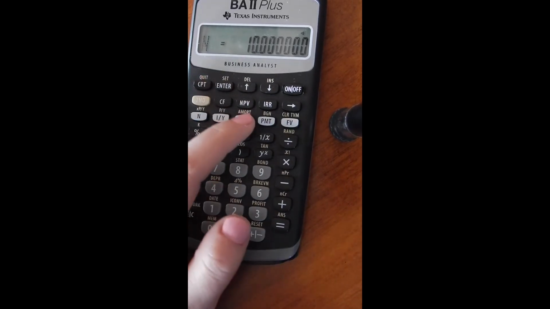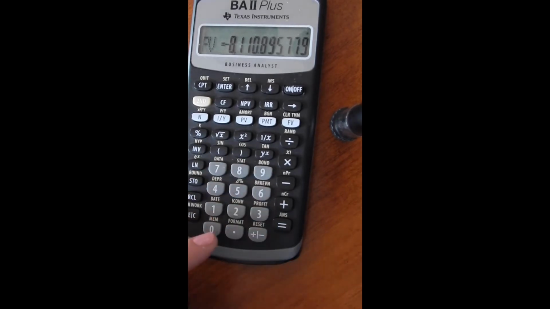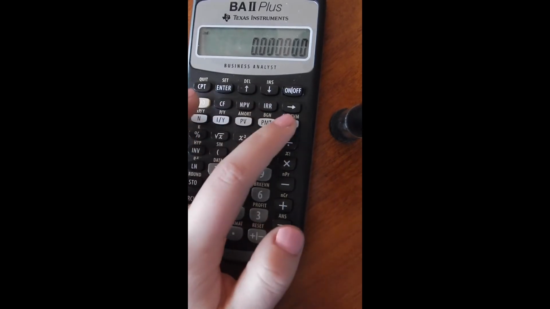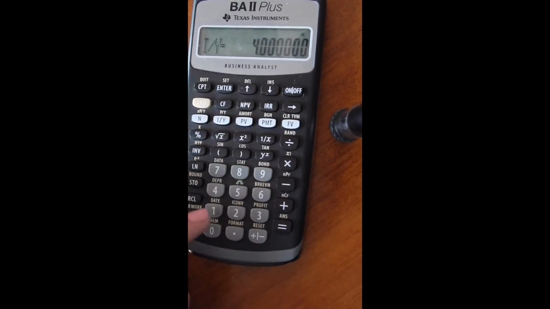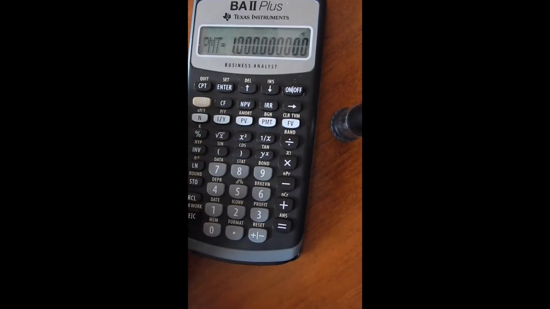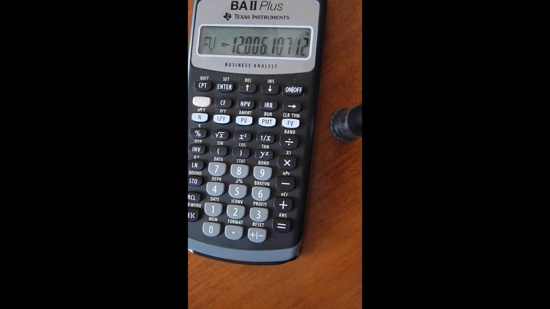So you can do compute PV. You'll see that our present value of that investment is about $8,110. And then we'll do the same for the future value. We have 10 years, 4%, $1,000 payments, compute FV. And our future value is $12,006.